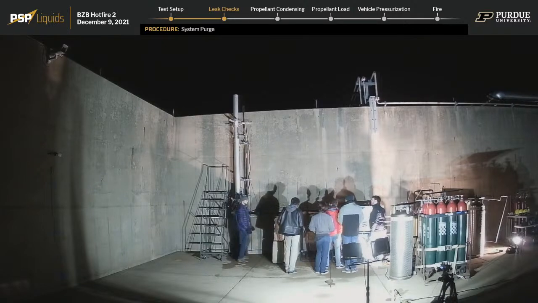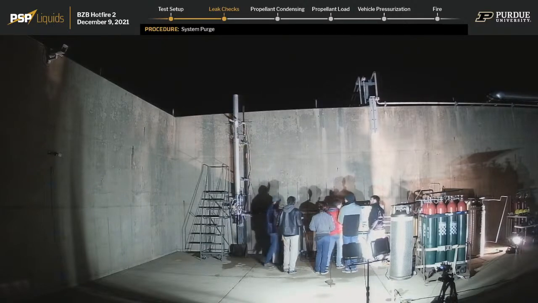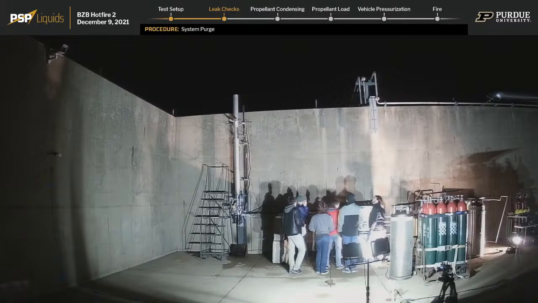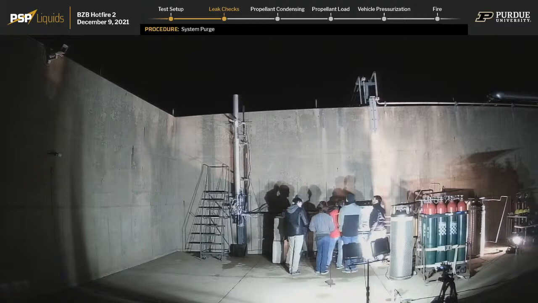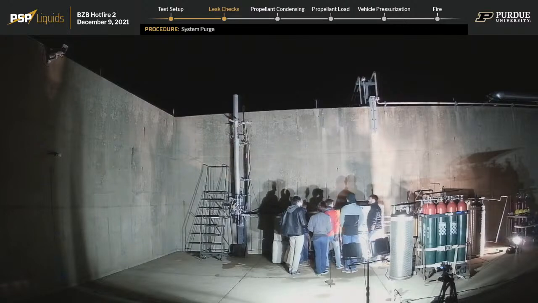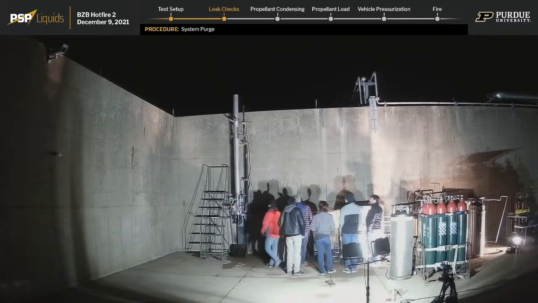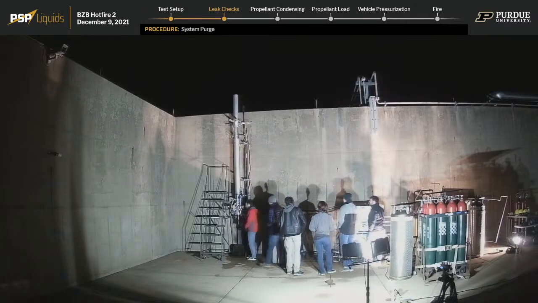Alright, second purge complete. We're going to continue with purge 3 and 4. Over. Copy, you're all good on our end. We've improved not only the design of our system, but also the procedures have drastically improved, not only since Boomie Zoomie 1, but also since our beginning of working with BCLS. We've really gotten to be familiar with the system over, I think this is 8 or 9 operations.